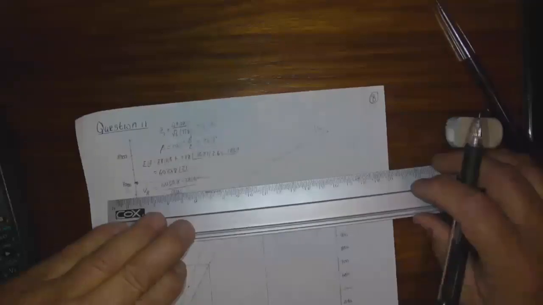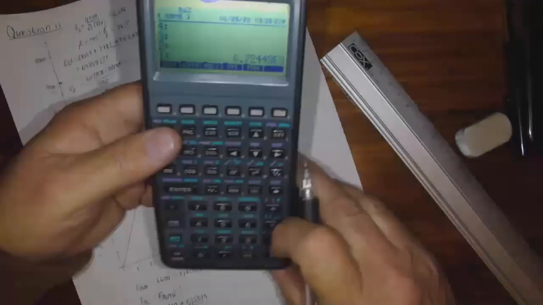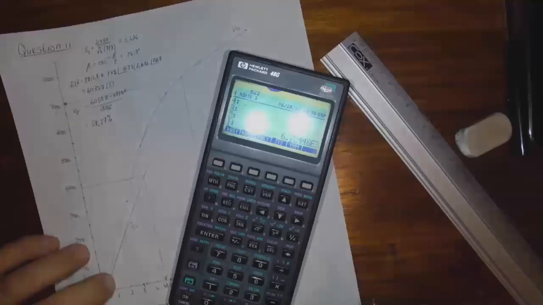6,700 is 7.5. 7.5 with an angle of 0 plus 5 angle 53.13. Right, let's see. 7.5.